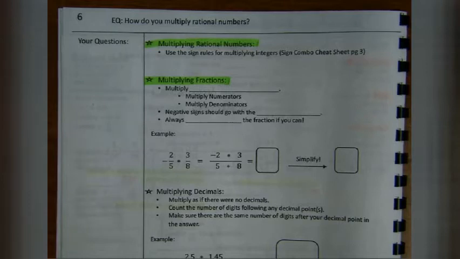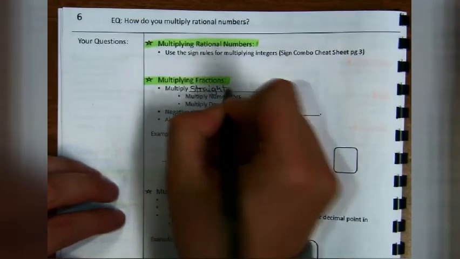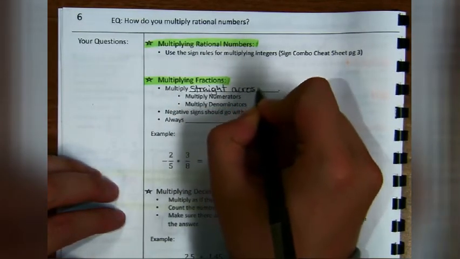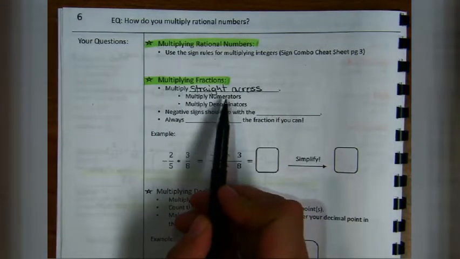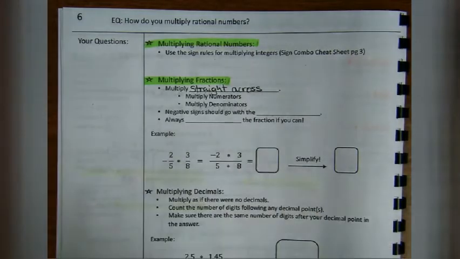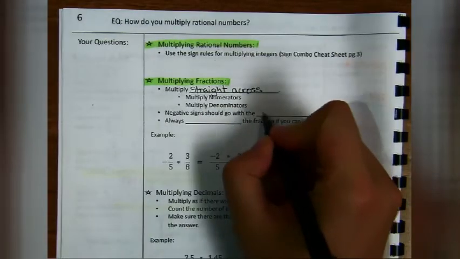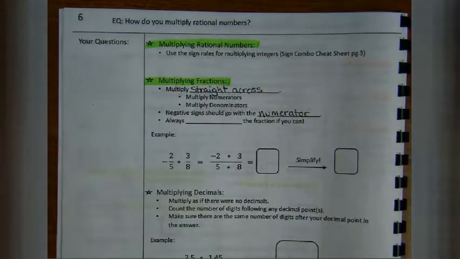Okay, when you guys multiply fractions, you need to multiply straight across, which means you multiply the numerators with the numerators and you multiply the denominators with the denominators. Okay? So negative signs should go with the numerator. Technically, guys, it does not matter if the numerator or the denominator is the positive or negative one. But generally, most of the time, you're going to just put it with the numerator. Okay?